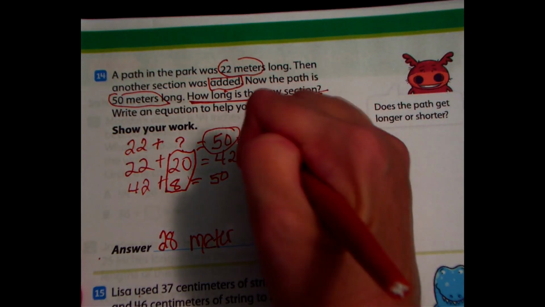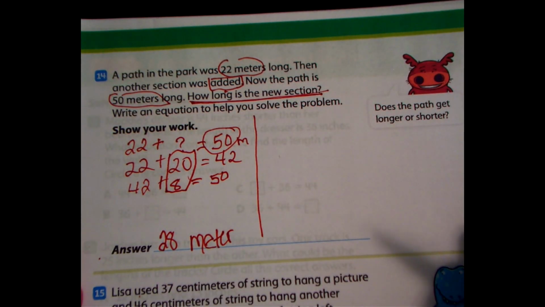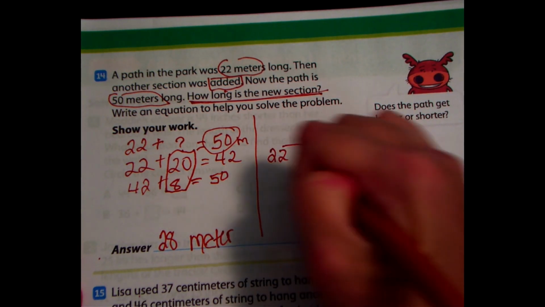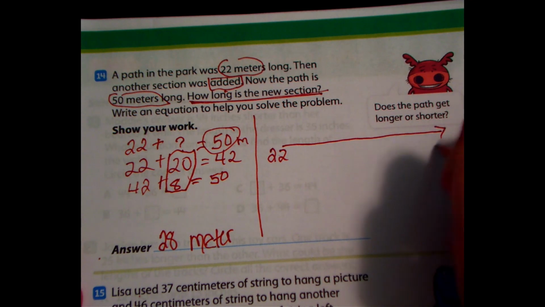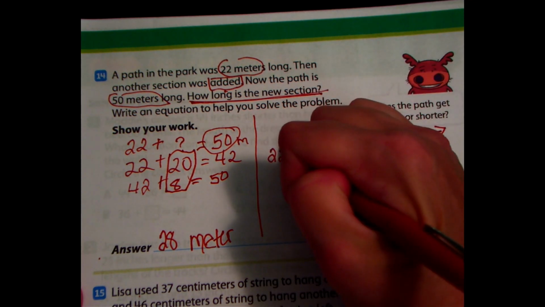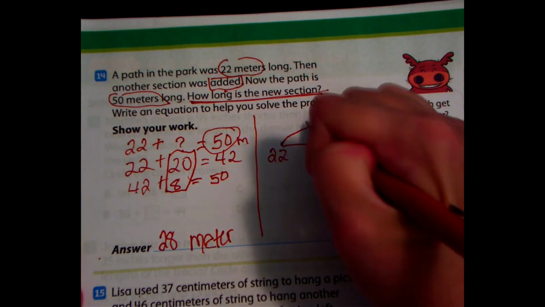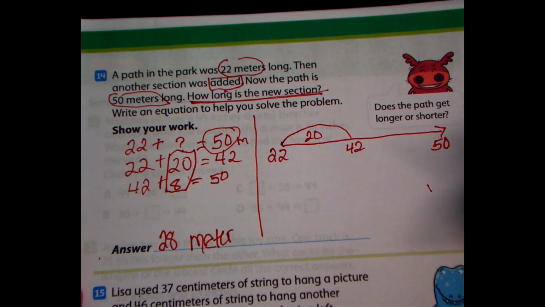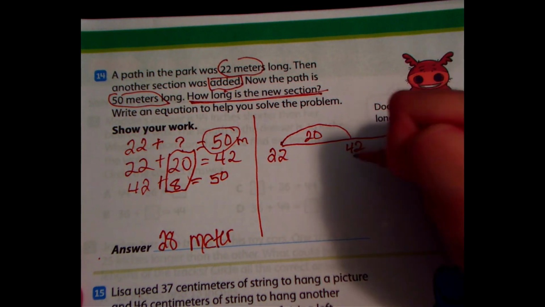Okay, I know some of you like to use number lines. You would have started at 22. That's kind of what I did without the line. And we're going to 50. So 22, I'm going to jump 20, which gives me 42. And then I can break it down smaller.